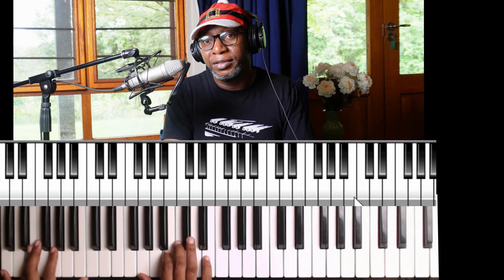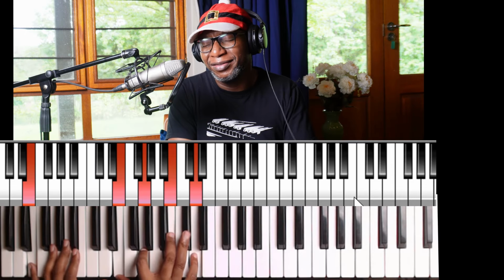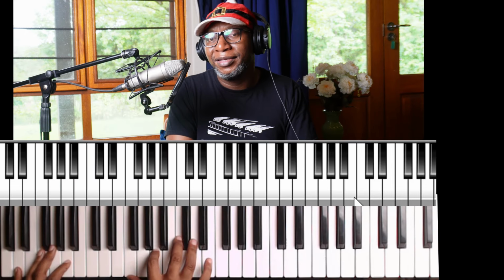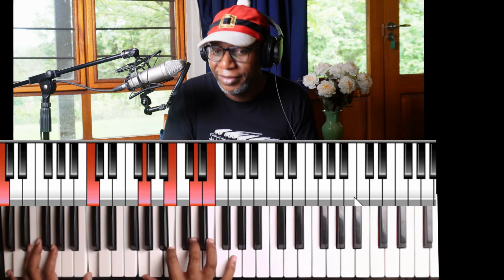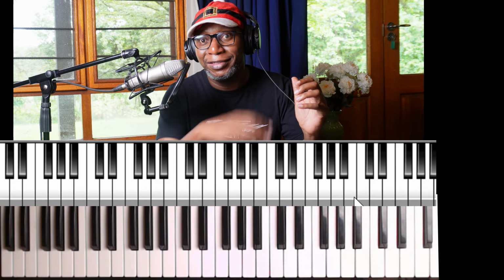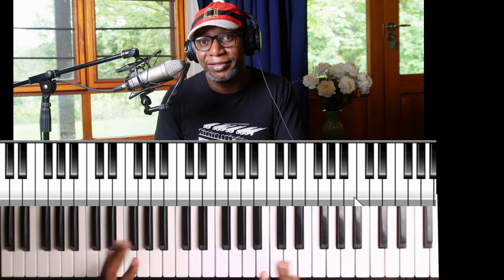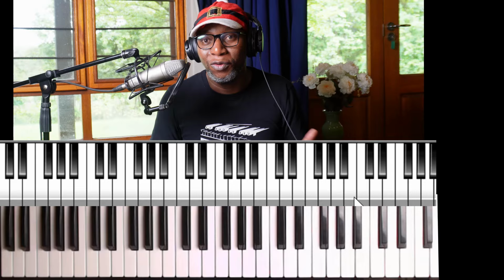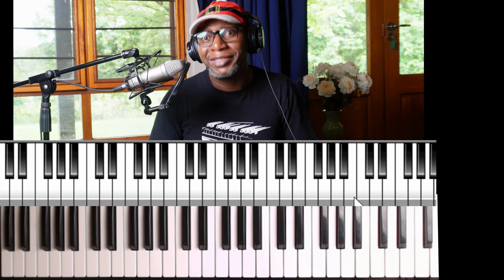Backdoor. Turn around. Santa Claus is coming to town. So the form of our piece, or the structure of the song, is A section, B section, and then A section. So it's an AABA form. Again, a very common form in jazz. A lot of jazz standards follow that structure.